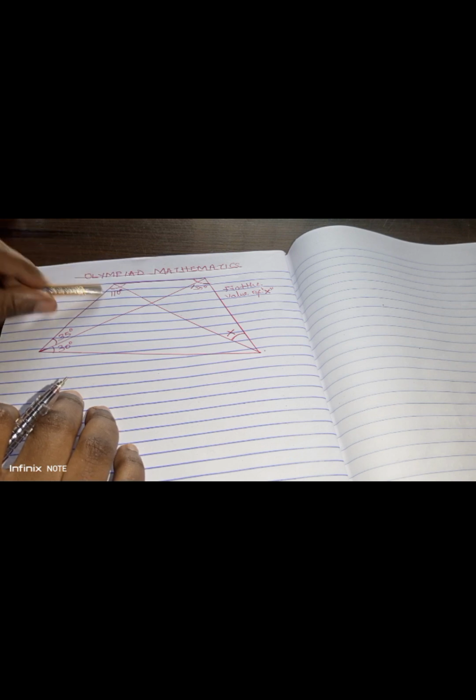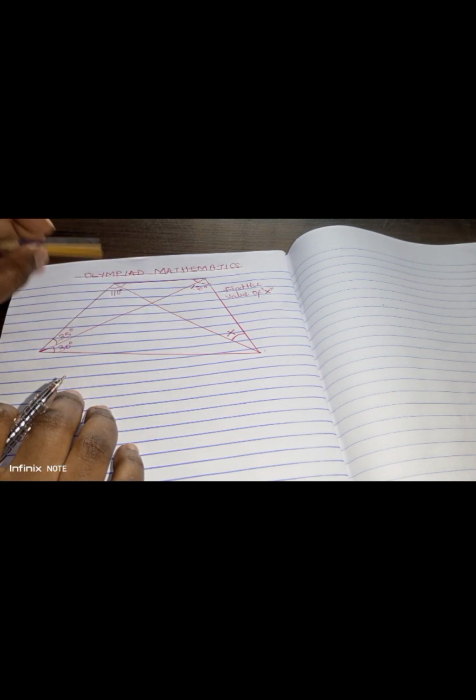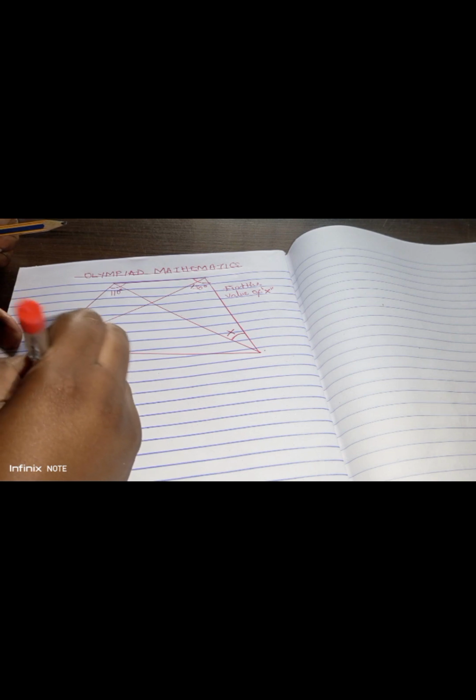So here we want to find the value of x from this quadrilateral. This is a polygon and it has four sides, so we call it quadrilateral. And another thing that you have to understand from this quadrilateral is that the sum of angles in a quadrilateral is equal to 360 degrees.